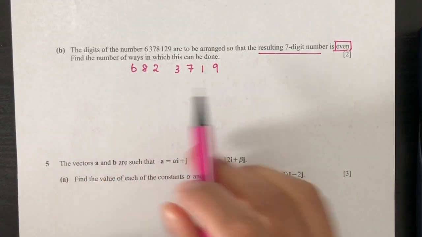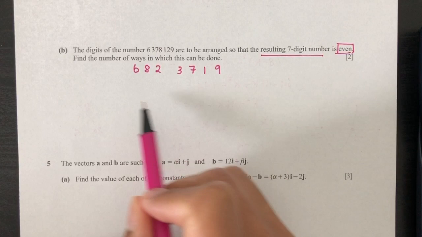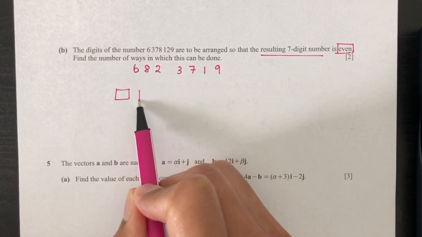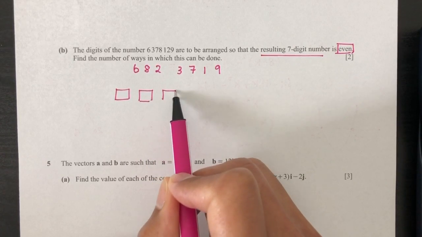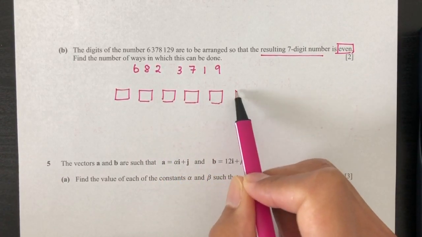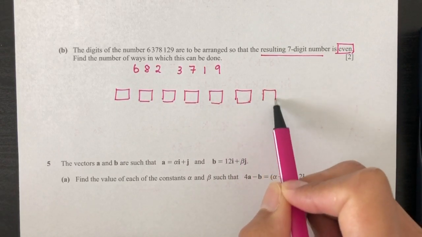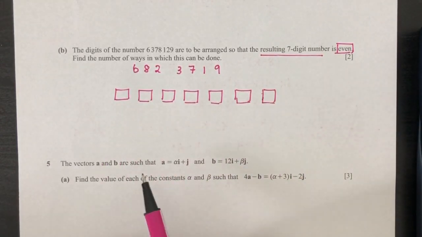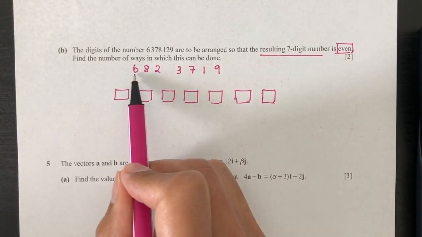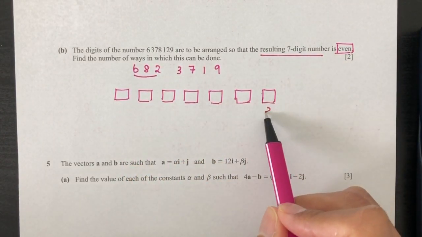So let's see, we have 7 spaces. For it to be even, let's write down the 7 cases: 1, 2, 3, 4, 5, 6, and 7. Seven cases for 7 numbers. Now for the number to be even, it has to end with one of those 3. So we have 3 options.